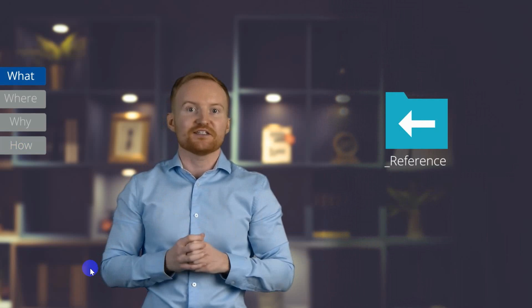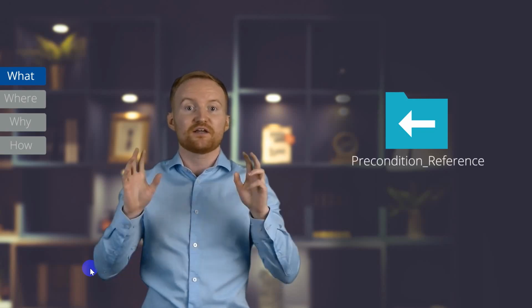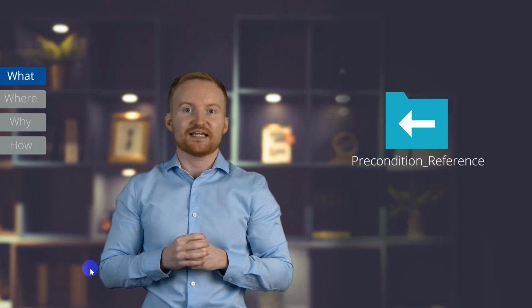Once the linked blocks are in the test case, they will show up as a reusable test step block reference. The name of the block also has reference at the end. For example, once you have added the reusable test step block precondition, you will see the reusable test step block reference with precondition reference in your test case.